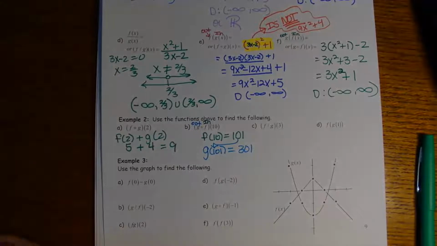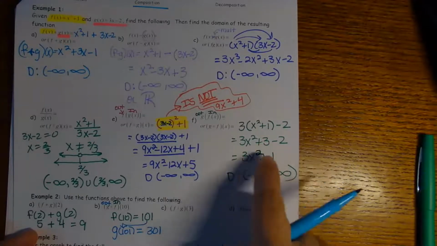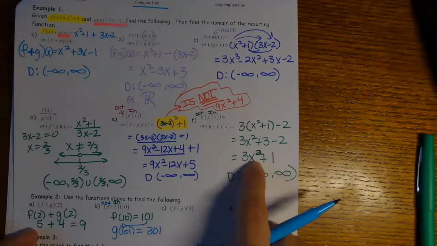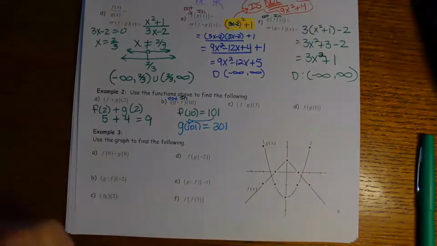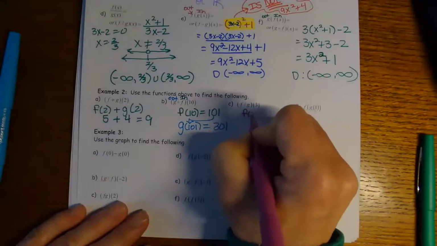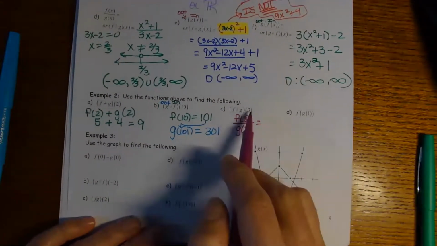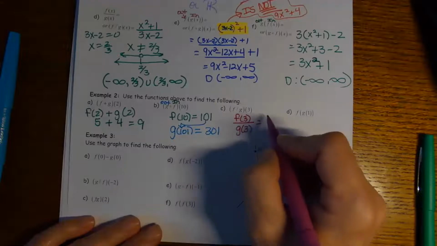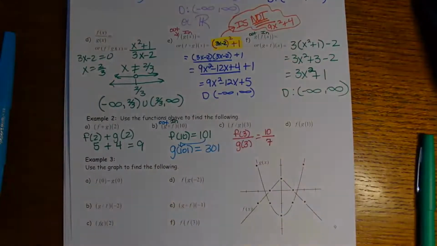Does that make sense? Now you could have gone up here and used this also, because you've already done it, and that would give us 100 times 3 plus 1. But if you didn't already have this part done, it's much easier just to work with the numbers. Okay, what about the next guy? That's division. So what we're going to have is f of 3 over g of 3. And what does that equal? If I plug 3 into f, that's 10, correct? And if I plug 3 into g, 3 times 3 is 9 minus 2 is 7. Is 10 over 7 a good number? It's a perfectly fine number, right?